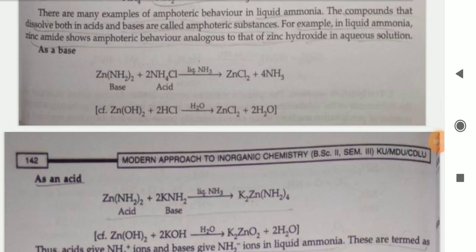There are many examples of amphoteric behavior in liquid ammonia. The compounds that dissolve in both acid and base are called amphoteric substances. For example, in liquid ammonia, zinc amide shows amphoteric behavior analogous to that of zinc hydroxide in aqueous solution. As a base, plus acid, it will give ZnCl2 plus 4 ammonia.